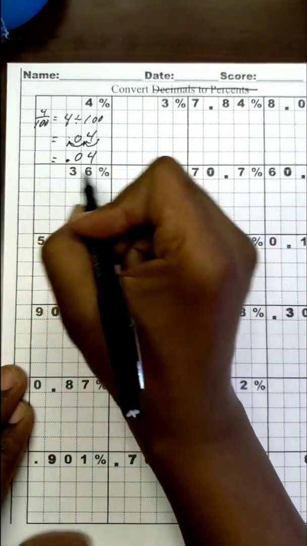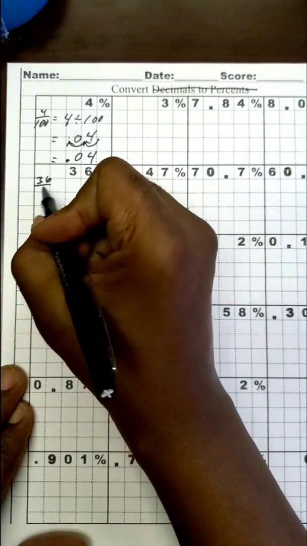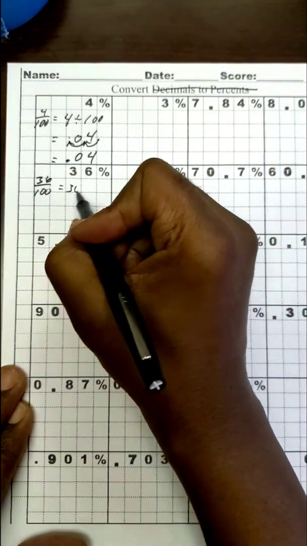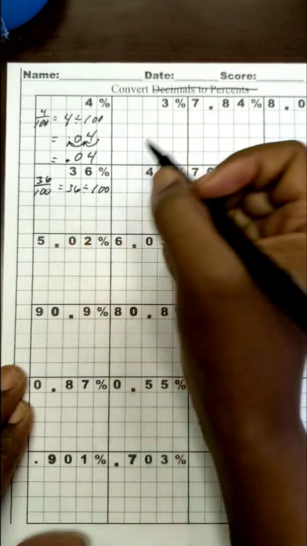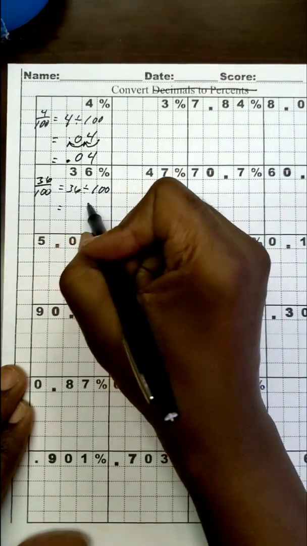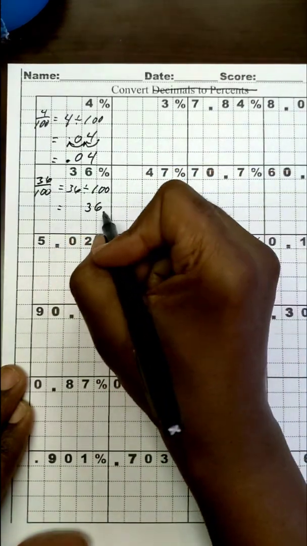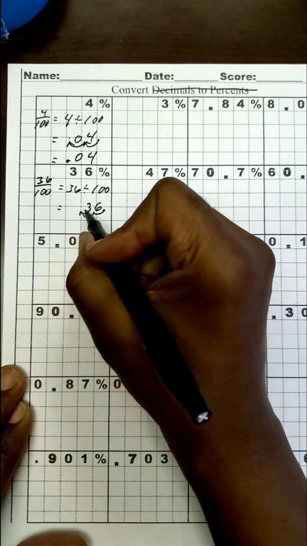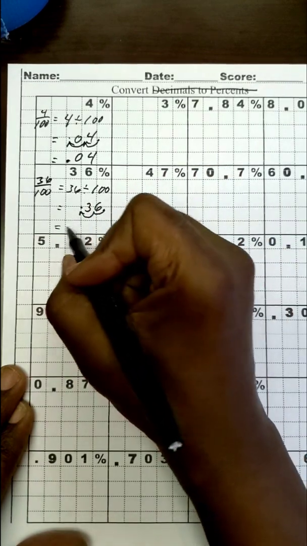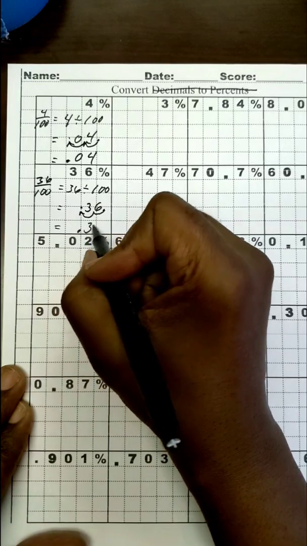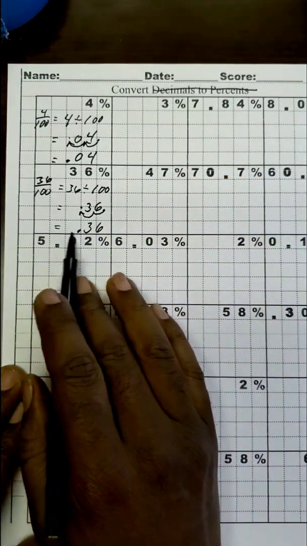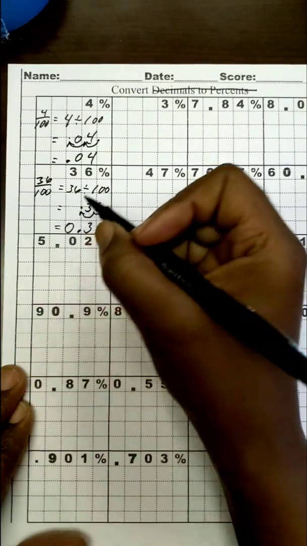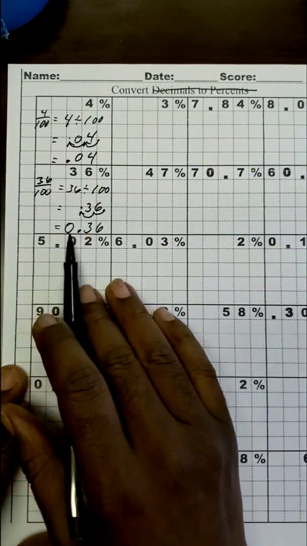So next we have 36%, which means 36 over 100. 36 over 100 is actually 36 divided by 100. And when we're dividing by 100, the decimal is going to move twice to make it smaller. It'll move from here to here to here. Okay, so the final answer is 0.36. And I like to add a 0 here in the ones column just to show that there's no ones here. So I like to add that.